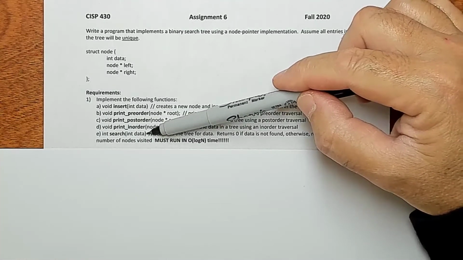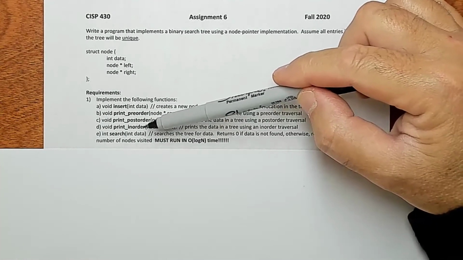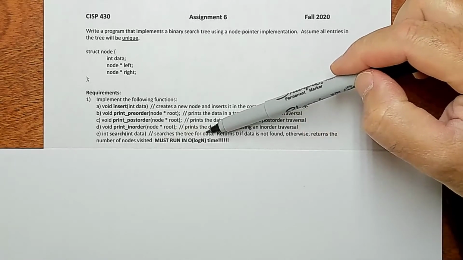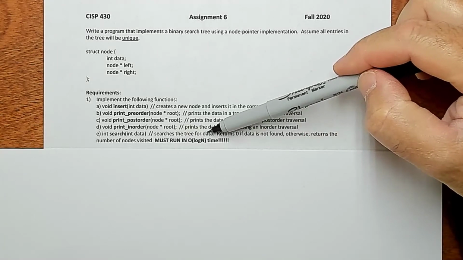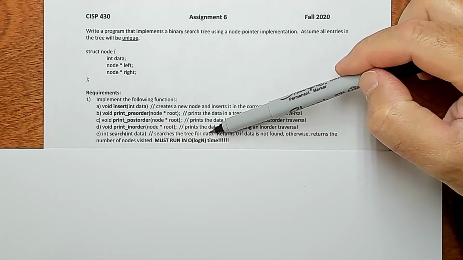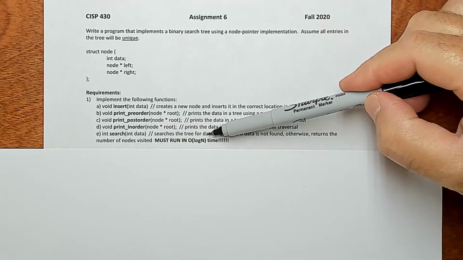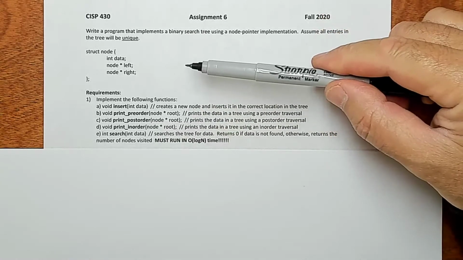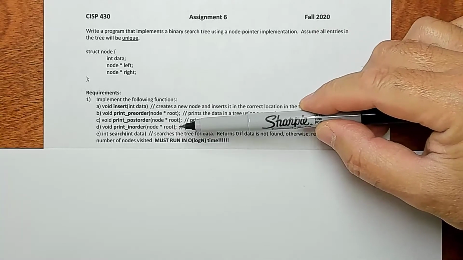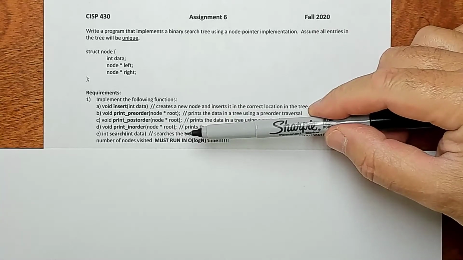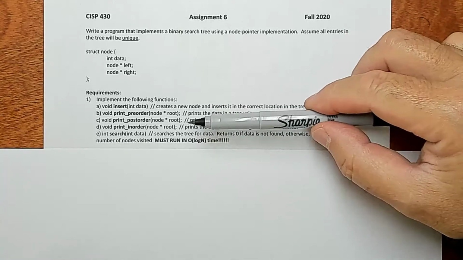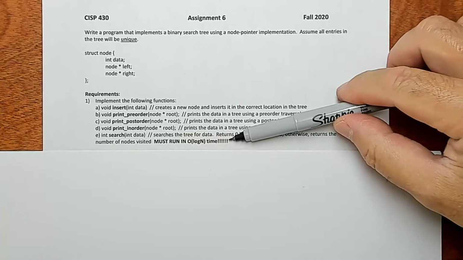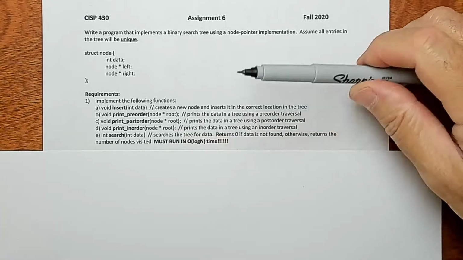Then I want you to write a search function which looks for a data element in a tree and then just counts how many levels deep that was. So it basically returns the height or the depth of the data element, like how far down from the root in levels this data element is. And I want that to run in log n time, which it should. We'll talk about that.